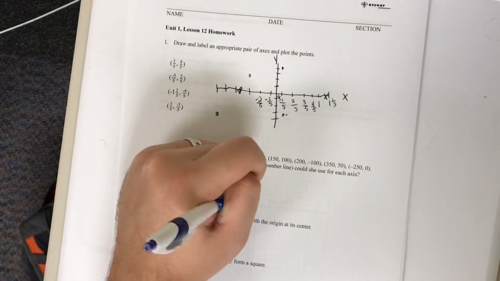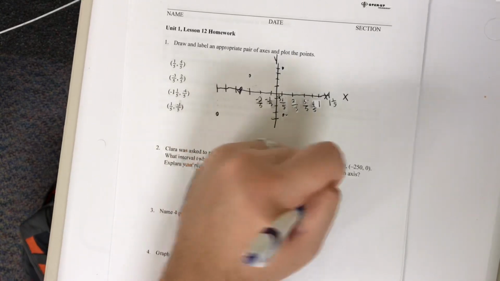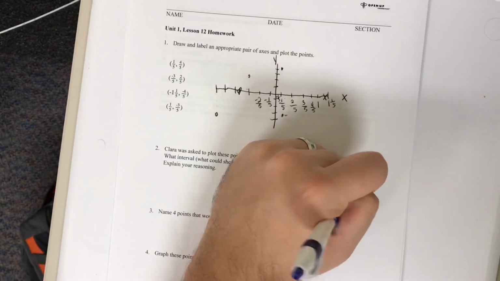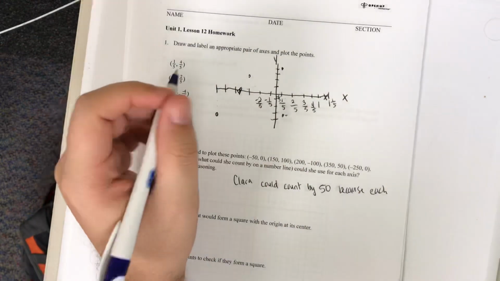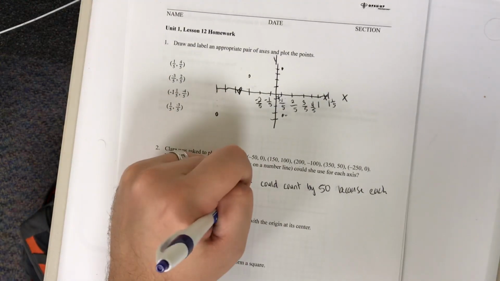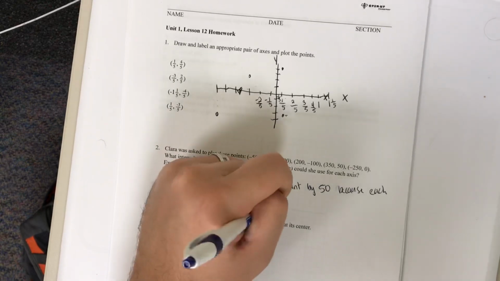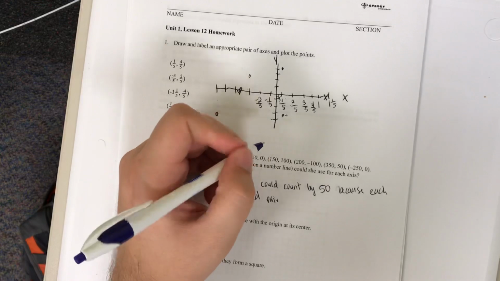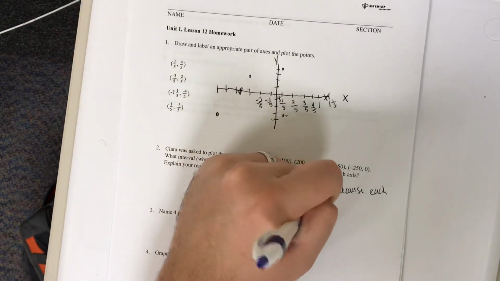Clara could count by 50 because each ordered pair are multiples of 50.